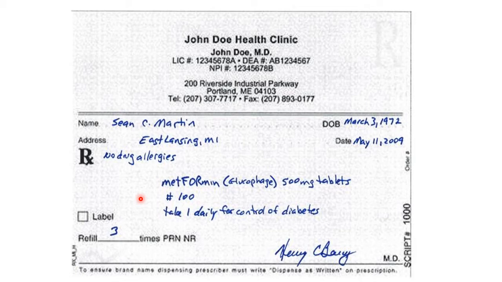Because ideally, if they're getting 100 in a go and they have 3 refills, that should cover them for the entire year, right? So they get the original fill and then 3 additional refills from there. So that should cover 12 months. However, if the insurance company didn't want to fill that, or you give more than 30, then we would take care of that on our side.